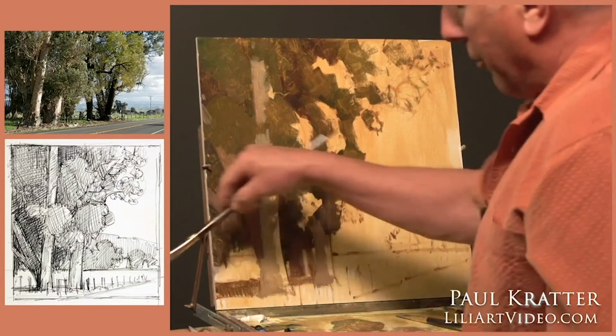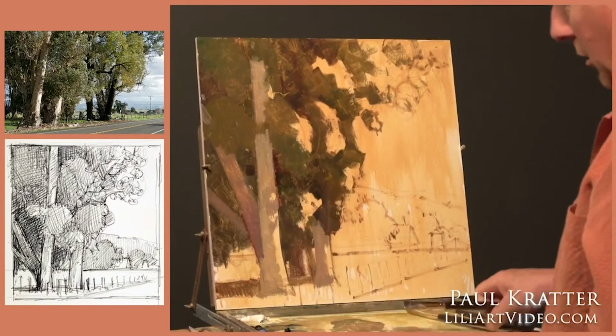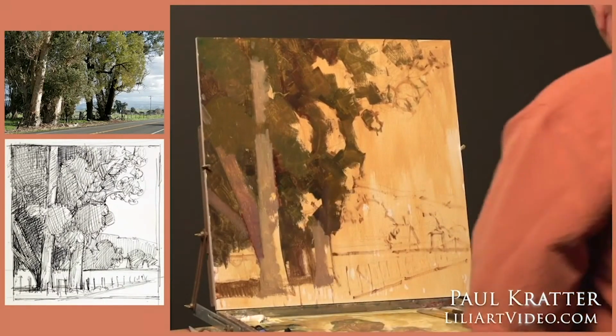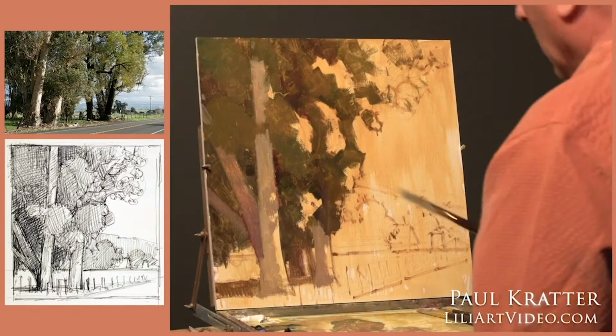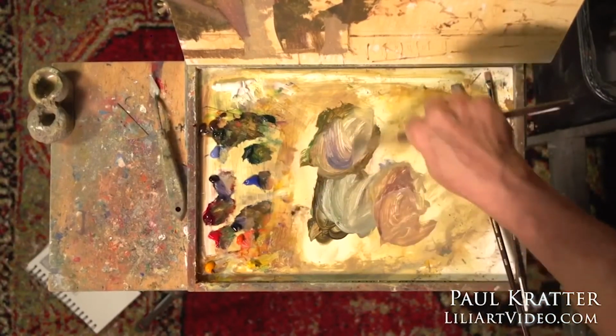Now with the same brush for my shadow colors in here, I'm going to clean it slightly. I'm using a really dirty paper towel. But I like neutral colors.